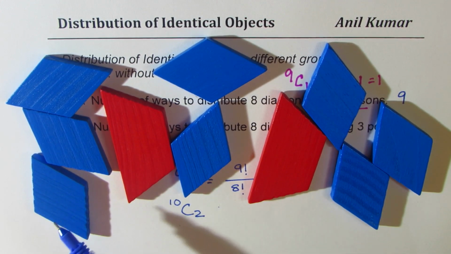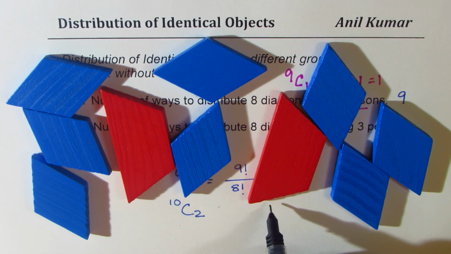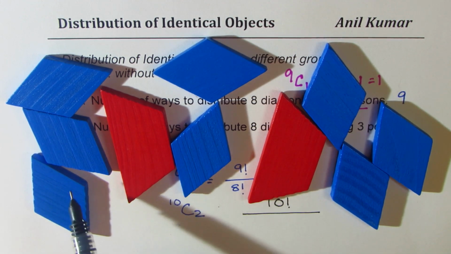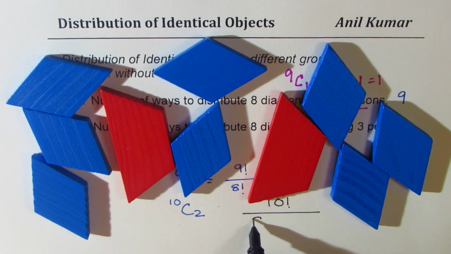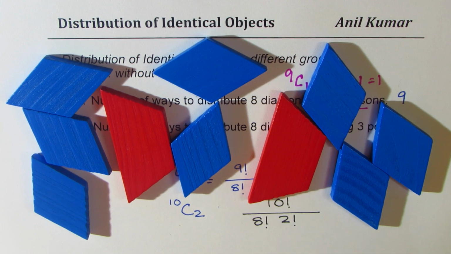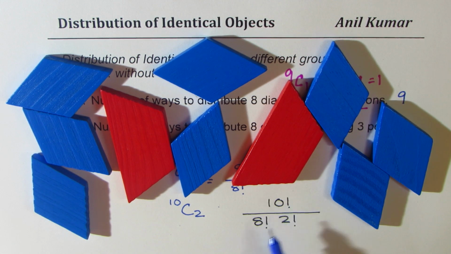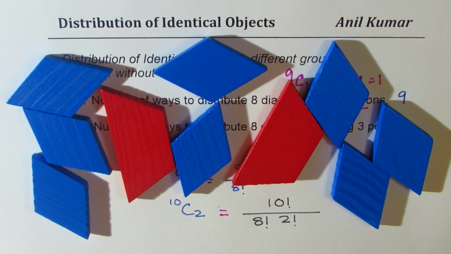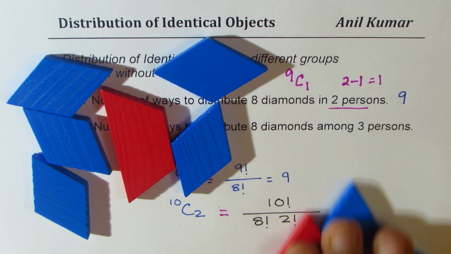We could do it like this. We have total 10 elements, right? So we call them arrangement of 10, which is 10 factorial, out of which these are 8 blues, 8 diamonds, and these two separators. So technically, we get 10 factorial over 8 factorial times 2 factorial, and that happens to be the same as 10C2. Do you see that part? Does it make sense to you?